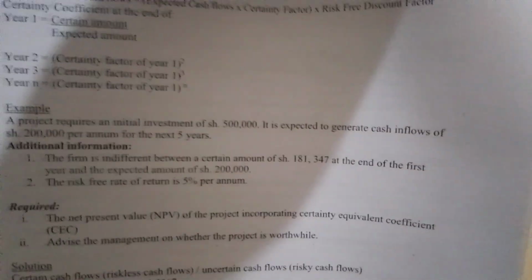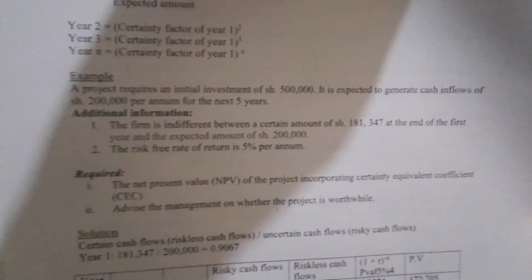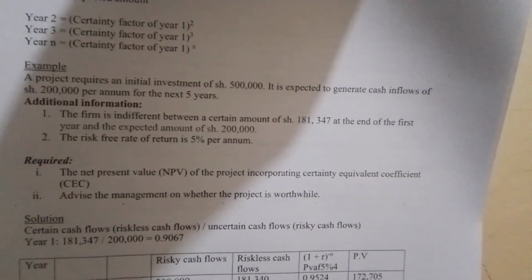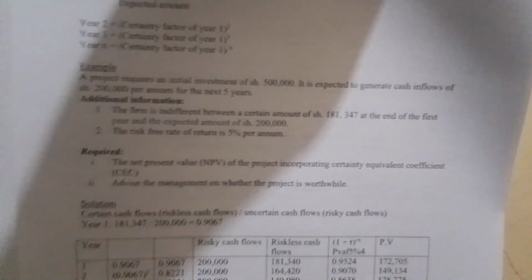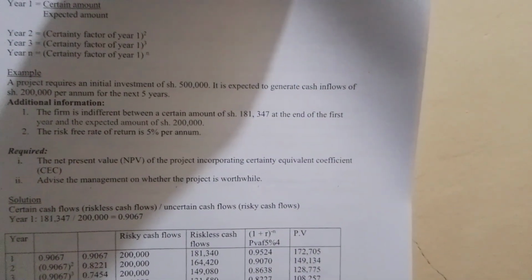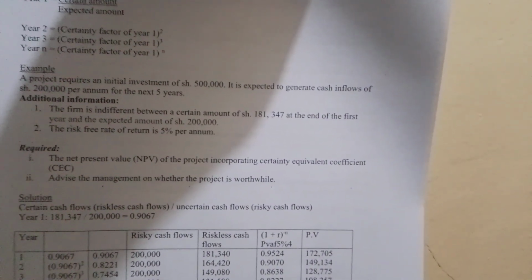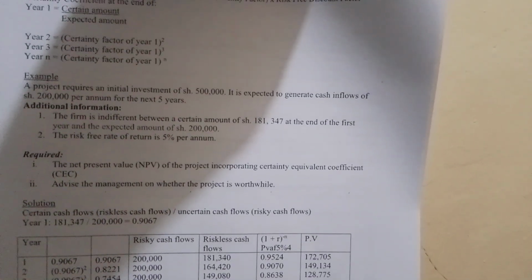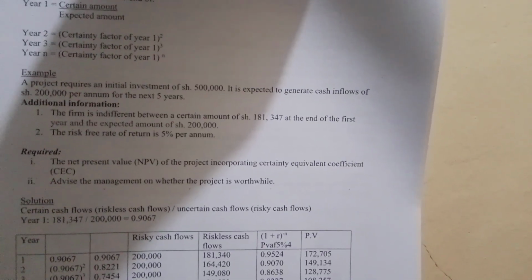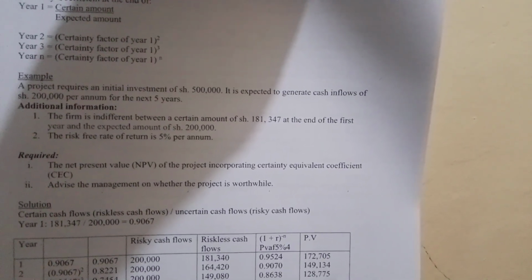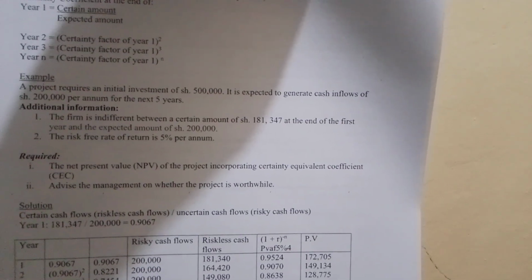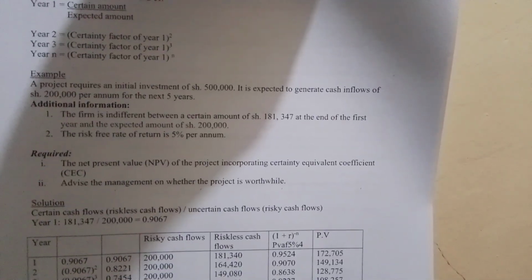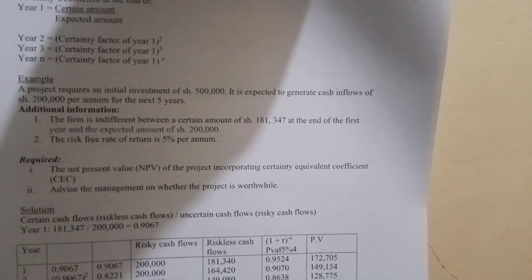Now let's take this example together, whereby we have been told a project requires an initial investment of shillings 500,000. It is expected to generate cash inflows of shillings 200,000 per annum for the next 5 years. Additional information: the firm is indifferent between a certain amount of shillings 181,347 at the end of the first year and the expected amount of shillings 200,000.